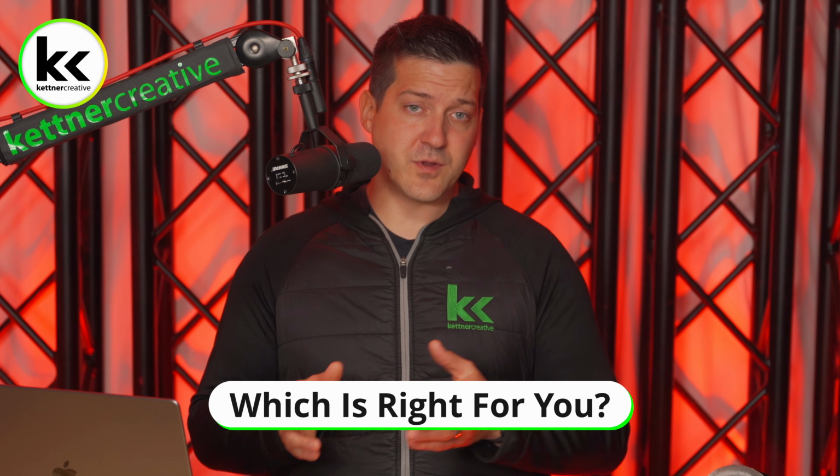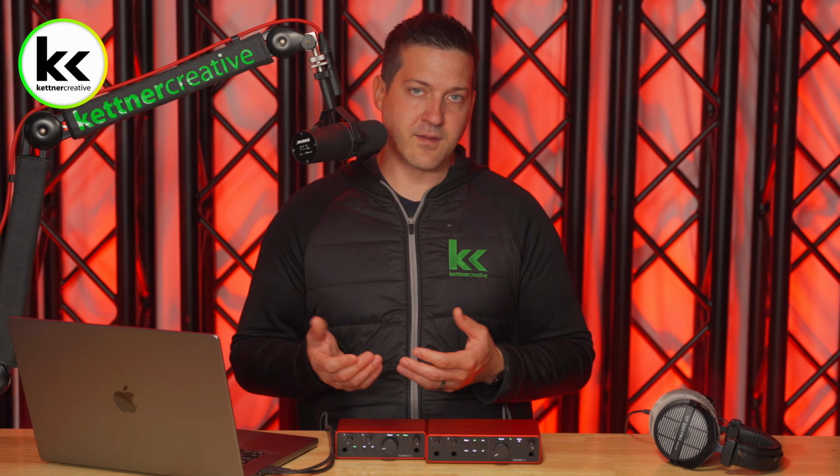Now, in terms of who each one of these devices is for, the Scarlett Solo was always for the solo musician as a microphone input and an instrument input. So you can be a solo musician. It's still two channels. The channels are just separated and it's a little bit less flexible. If that's you and you're on an entry level, the Scarlett Solo is still great. You can still use it for that.